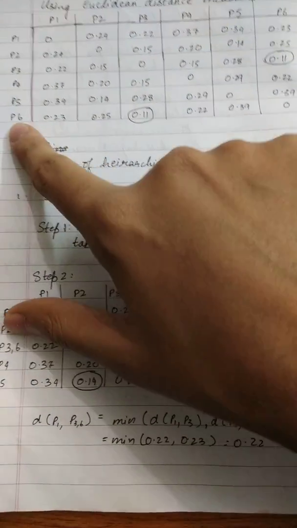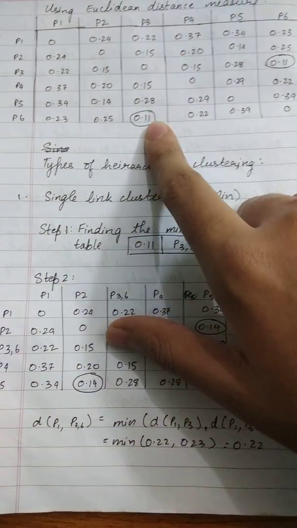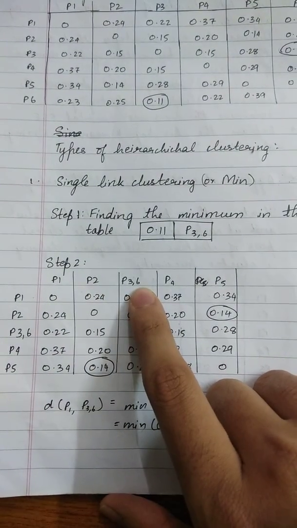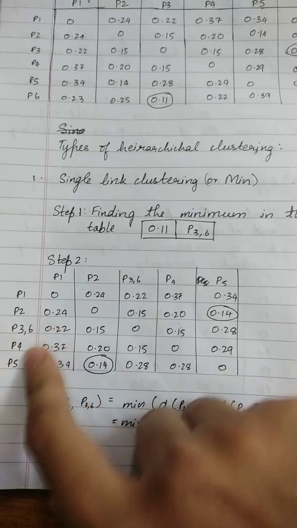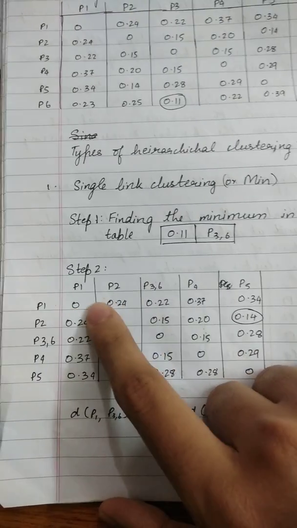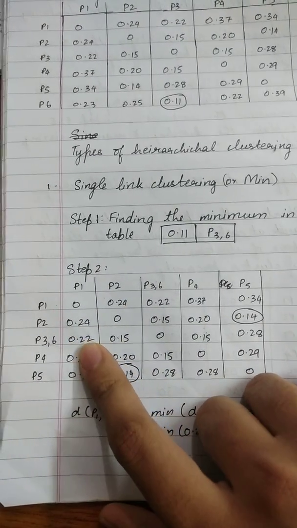The second step is merge these points. So P6 and P3 are the minimum, so I merge them together. I have P1, P2, P3 and P6 merged in the row. Even in the column, P3 and P6 are merged. So once I have merged them, you have to copy the elements except for this P36 row.